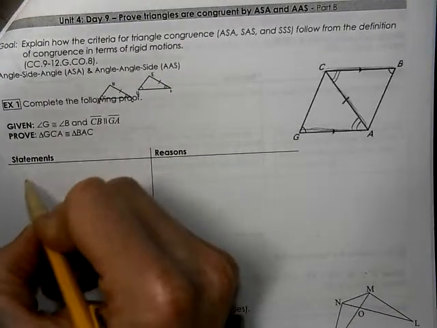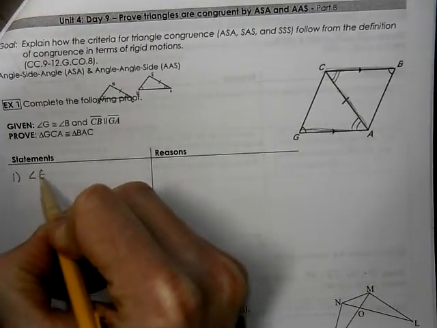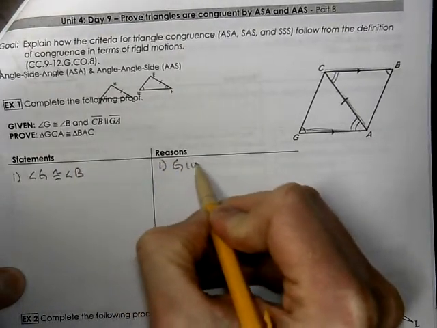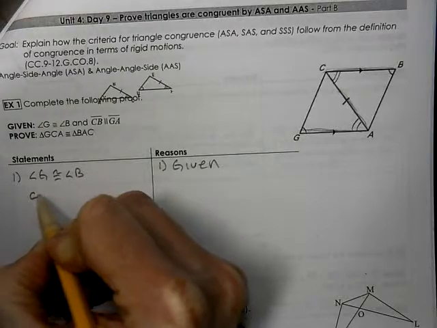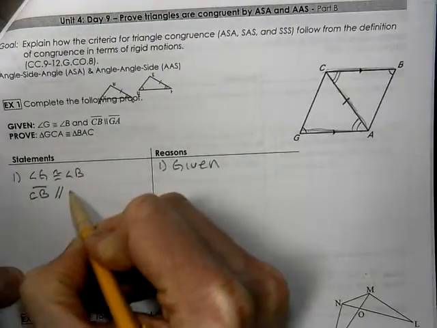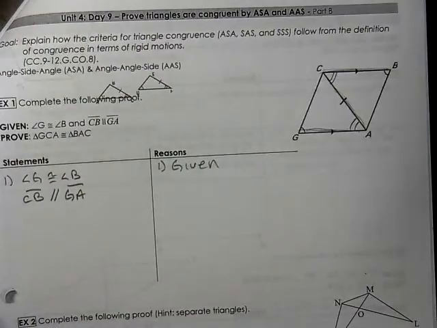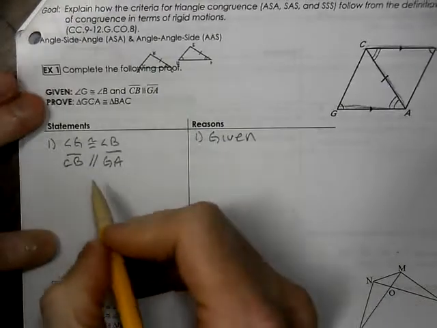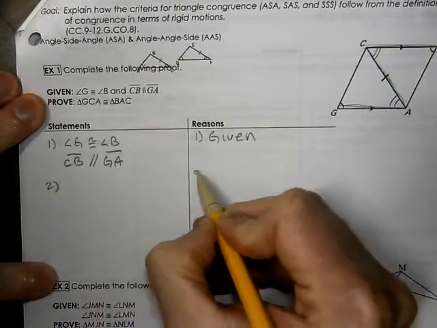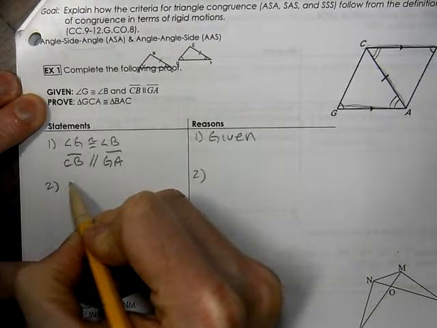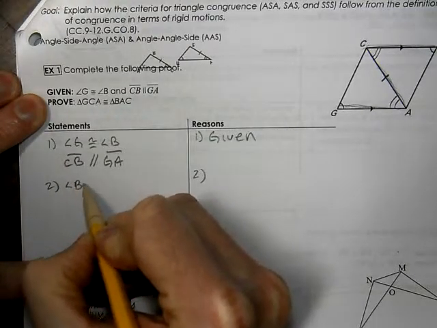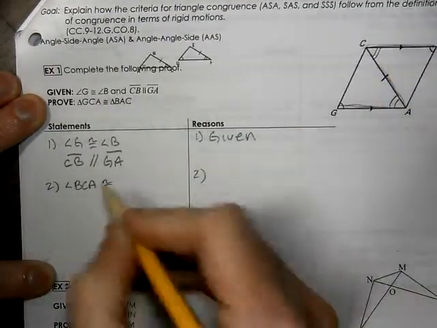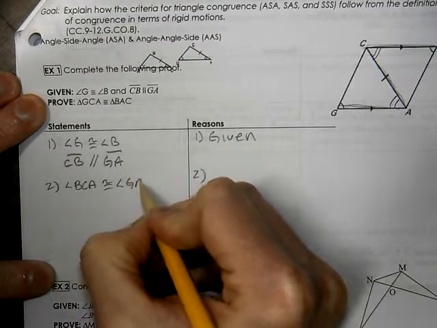So we're going to start with angle G congruent to angle B. CB is parallel to GA. That's our given information. So the next thing we recognize is if we have two lines parallel, then I knew that angle BCA, B to C to A, this 2-ticker, was congruent to angle GAC.